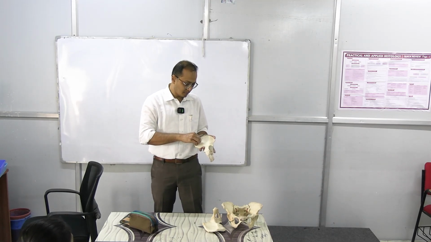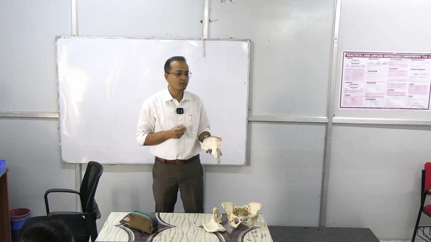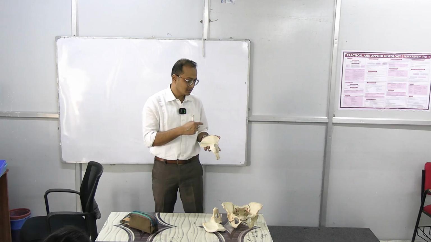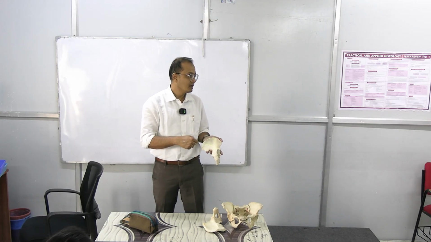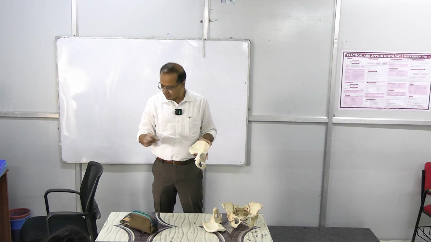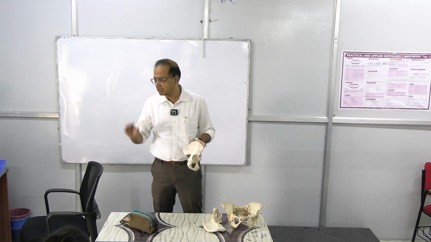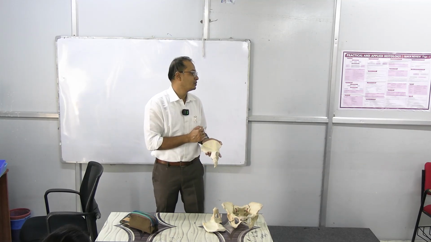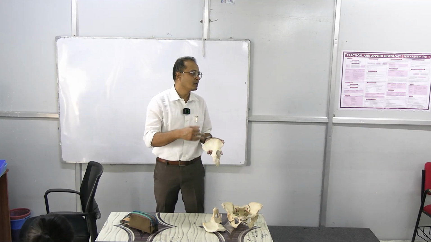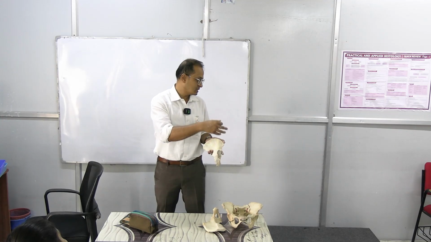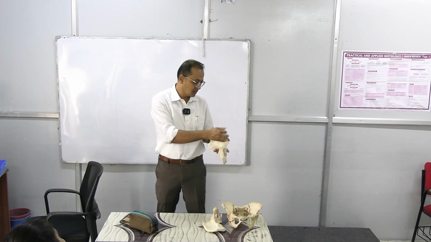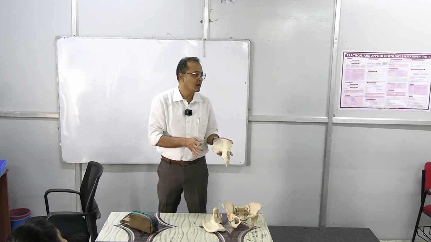Then from the posterior side, we have the posterior gluteal line and medial gluteal line. This area is divided into spaces. If you can remember them, it is fine, but they have no significance other than that the muscles are attached there. The gluteal muscles, gluteus minimus, medius and maximus, are attached to it.